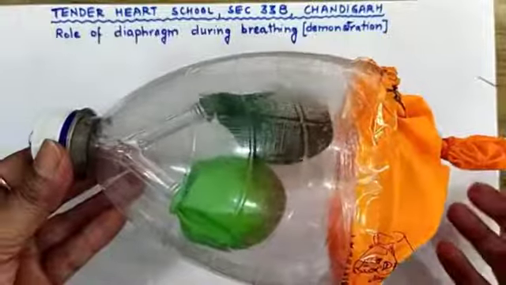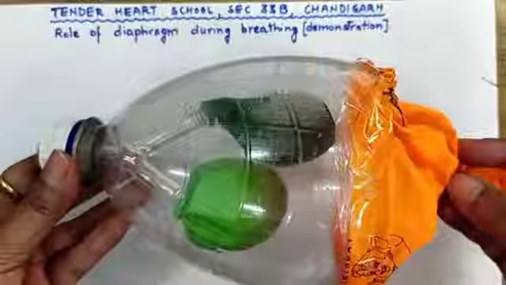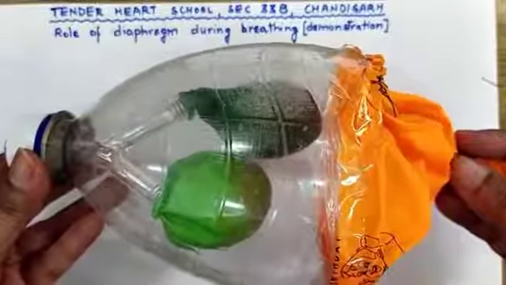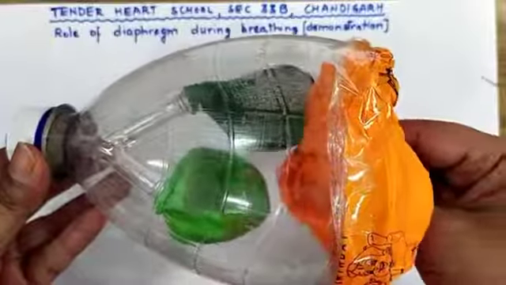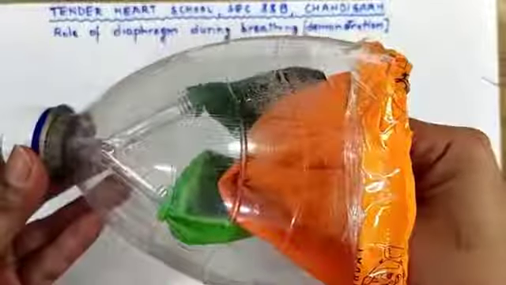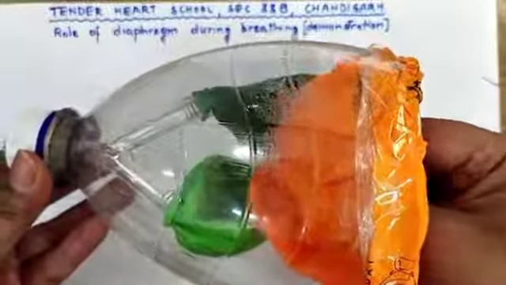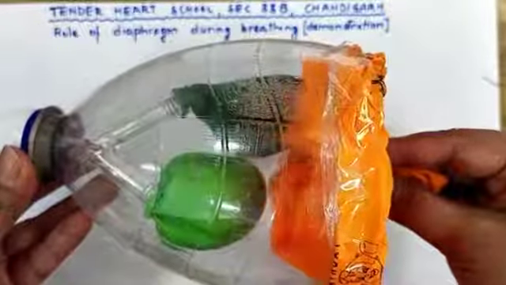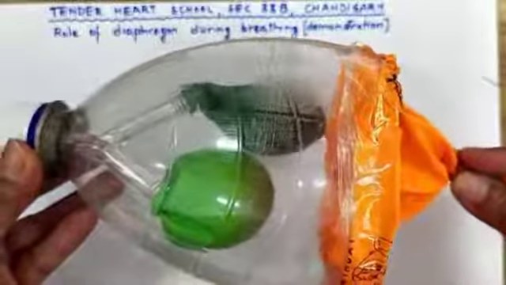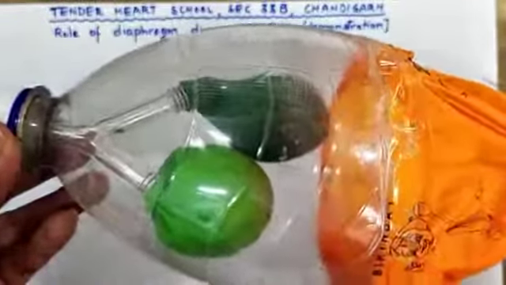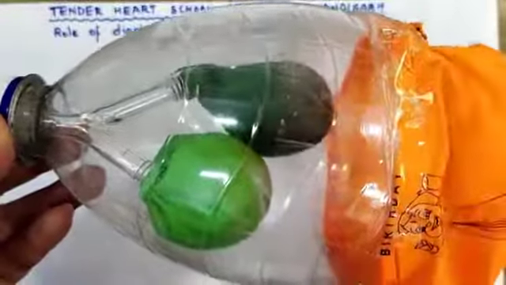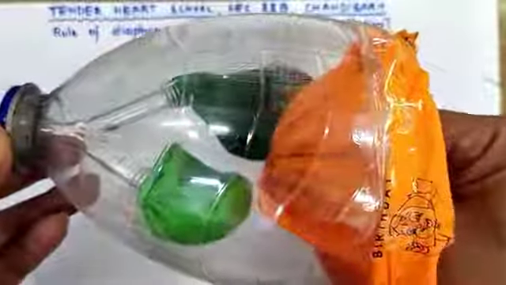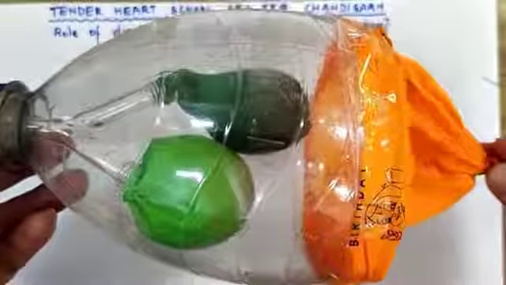So let us see what happens. So let us first place this diaphragm, this orange balloon, inside. So can you observe the green balloons? They are deflated. Now just take it out. Can you see the balloon is inflated now? Again deflation, again inflation.